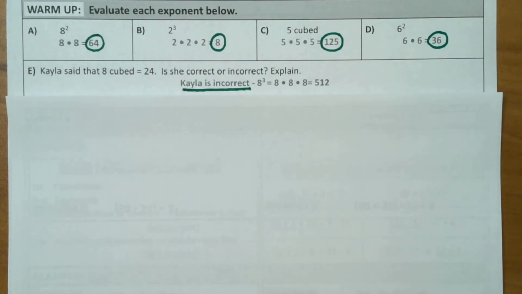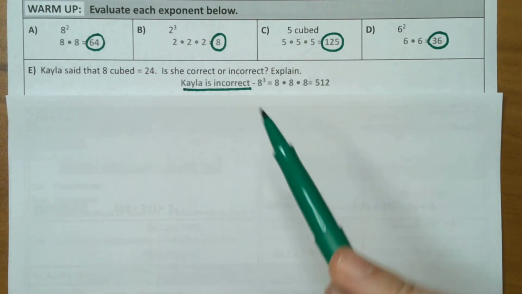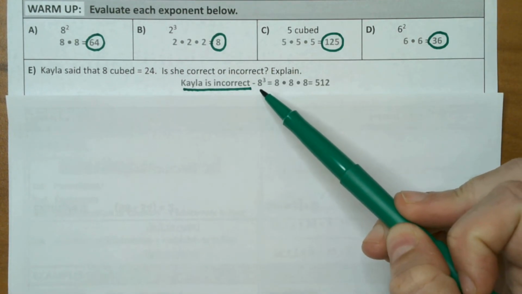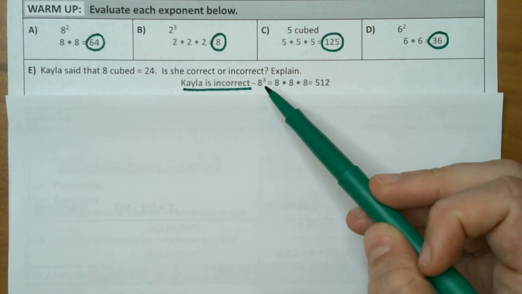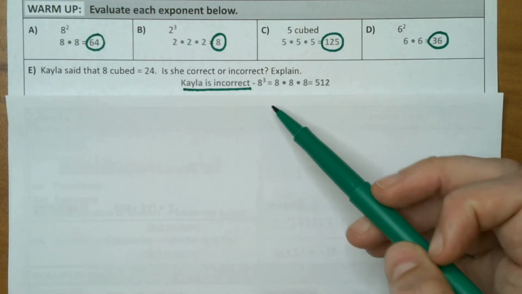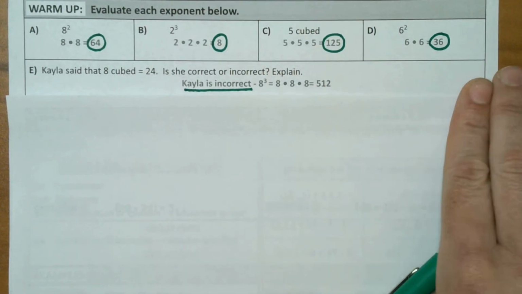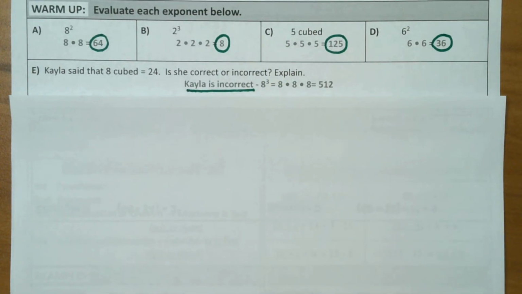For problem E, it says, Kayla said that 8 cubed equals 24. Is she correct or incorrect? So remember, cubed is always to the third power. But 8 cubed, or 8 to the third power, does not mean 8 times 3. That's the biggest mistake I see. It means 8 times 8 times 8, which equals 512. If you don't have this down, go ahead and make sure you do. Pause the video, and then let's get started on our notes.